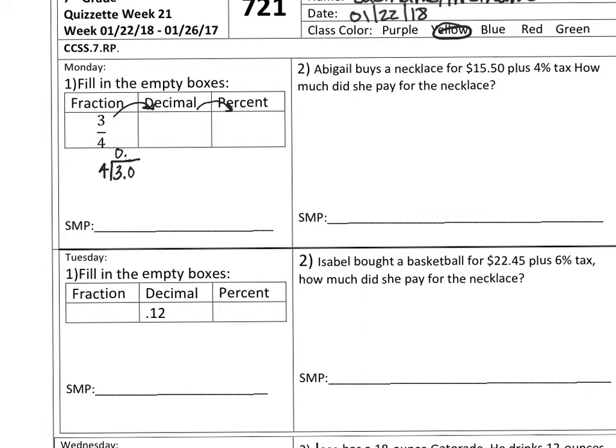4 goes into 30 7 times, which is 28. 30 minus 28 is 2. Bring down 1 more. 4 goes into 20 5 times. Some of you asked this last week: what if the decimal keeps going? Well, just stop at the hundredths place, which is the second digit. So your decimal is 0.75. Now for your percent, you just move the decimal 2 places to the right, and that's your percentage. So this one would be 75%.